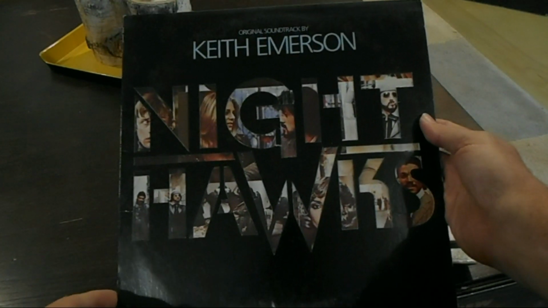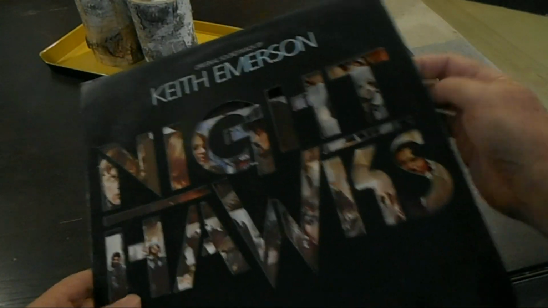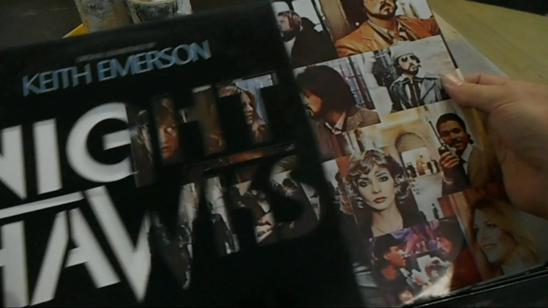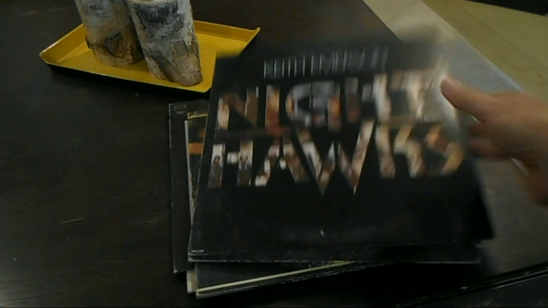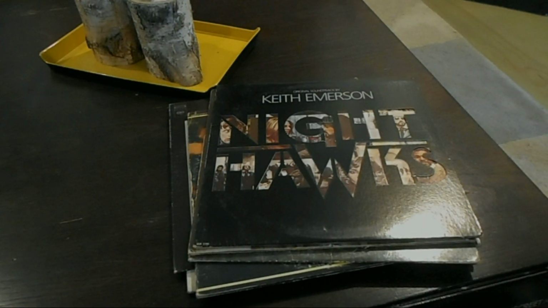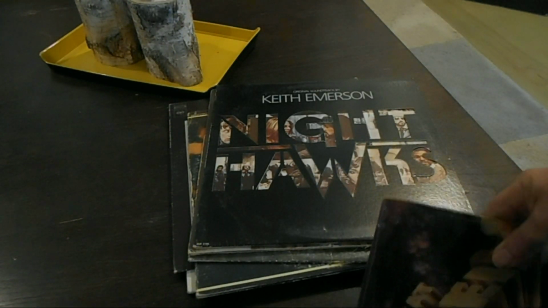But I didn't stop there. I also picked up anything Keith Emerson did. Here is the soundtrack to a not very good movie with Sylvester Stallone called Nighthawks. Some of the music's pretty good.